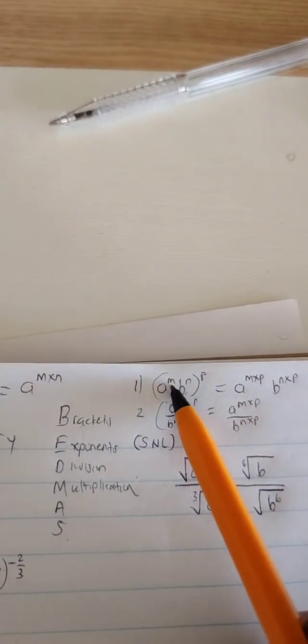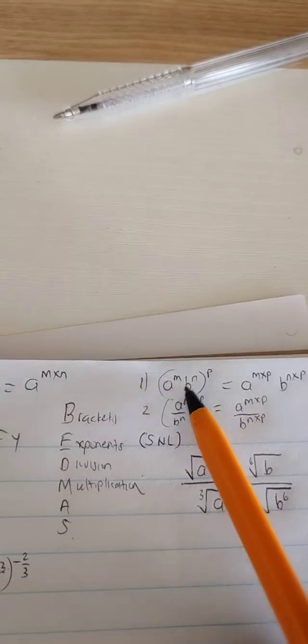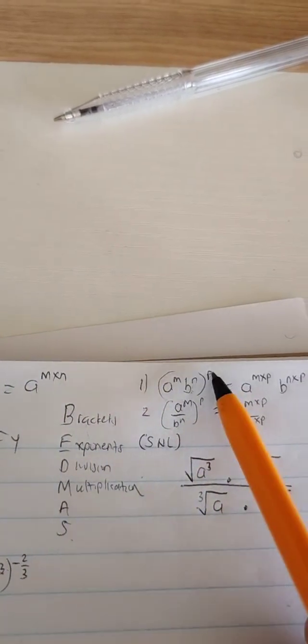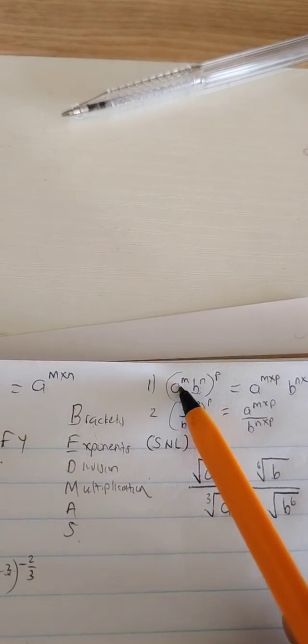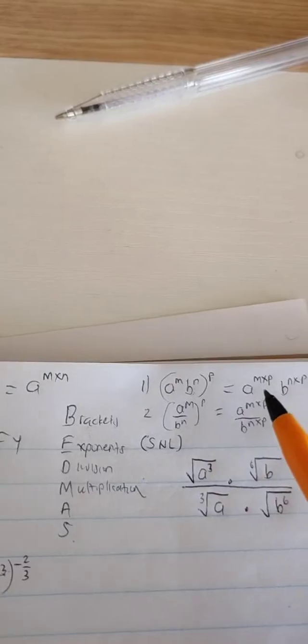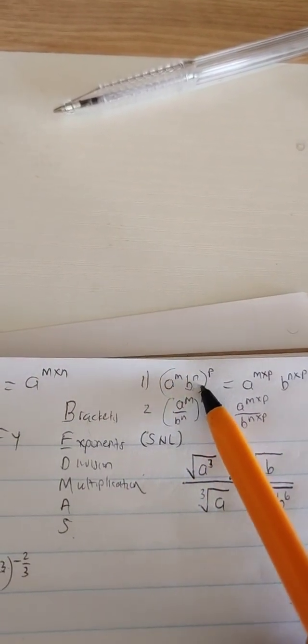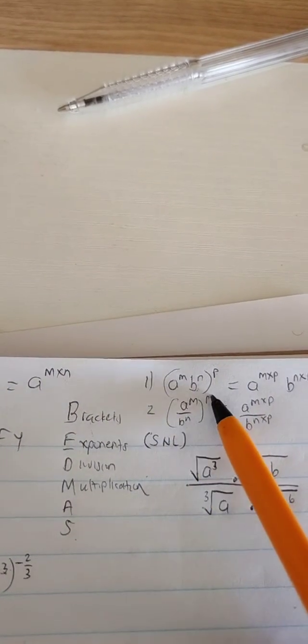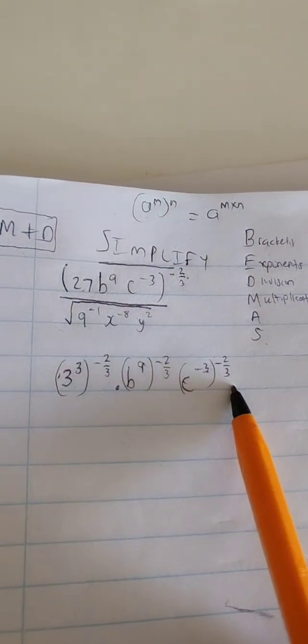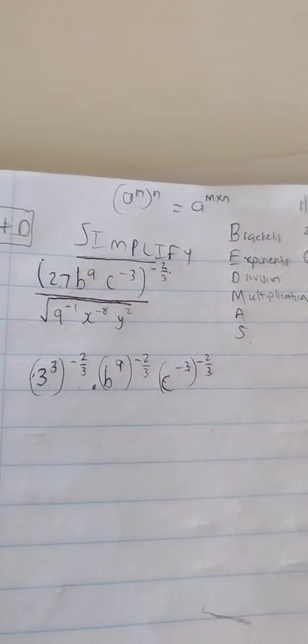But it does not apply when there is a plus between bases or a minus between bases. We do not do the same thing when there's a plus in between or a minus in between bases. This only applies when there's multiplication between bases, you distribute the exponent, or when there's division between bases, you distribute the exponent. So that's why we are doing what we are doing here. It is informed by the laws of exponents.